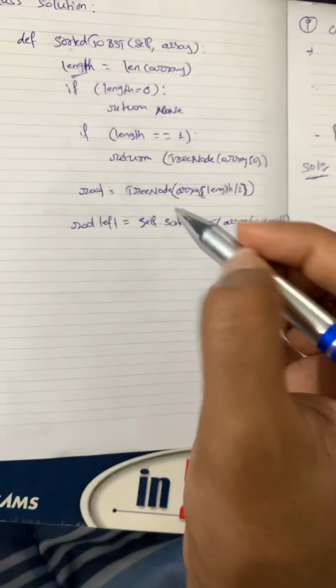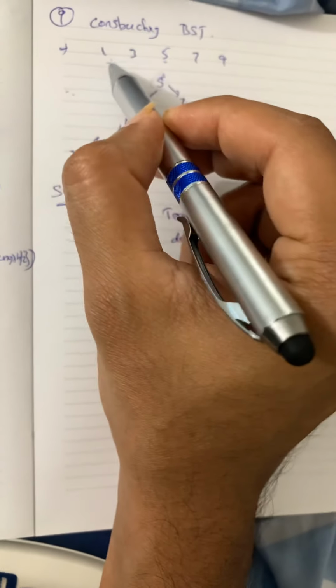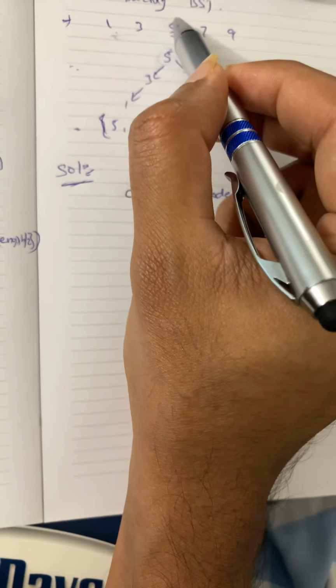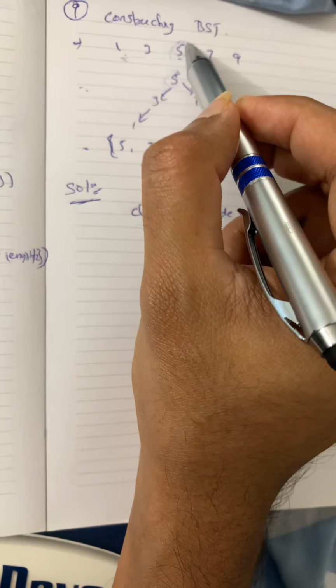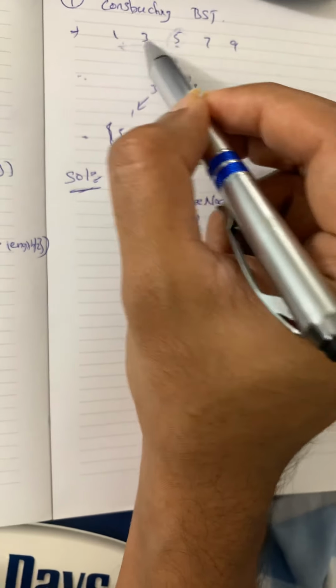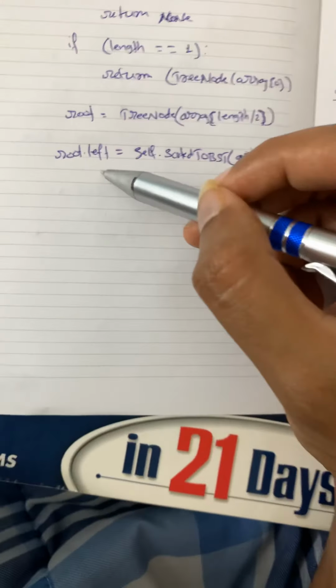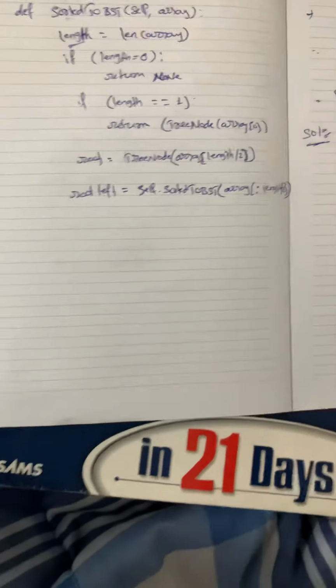So these are the left elements, which will leave out the last elements. For the right we take 1 till the length of this array, in our example number 5. So root.left will be assigned these values.